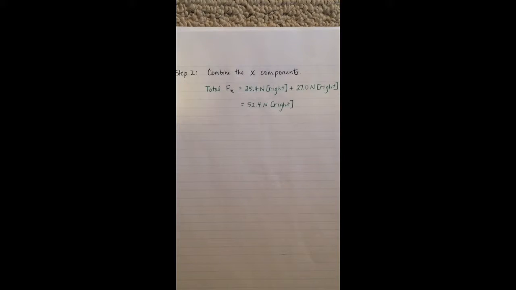Step 2, we're going to combine our two x components. So my first vector, if you remember, was 25.4 newtons right. My second x vector was 27 newtons right. So all I'm going to do is add those together to get the total. Then we're going to move on to step 3.